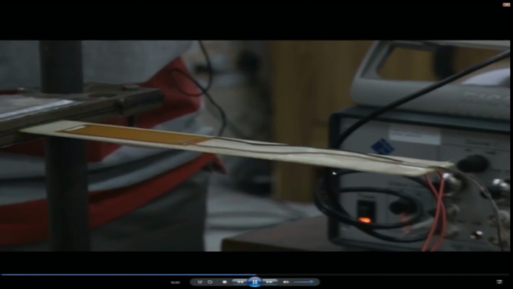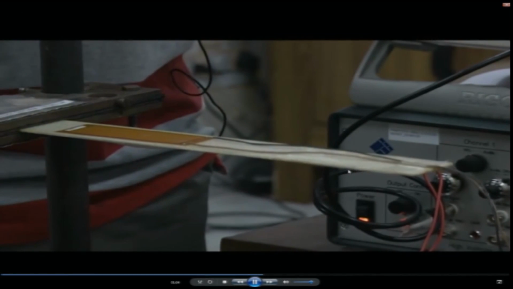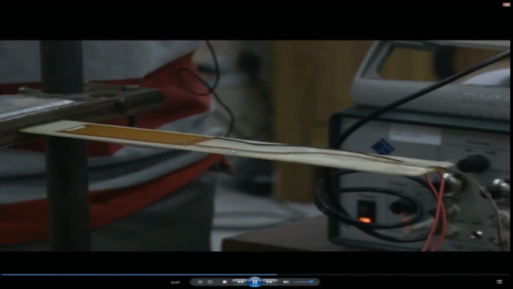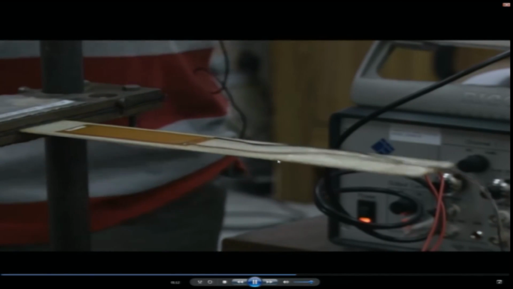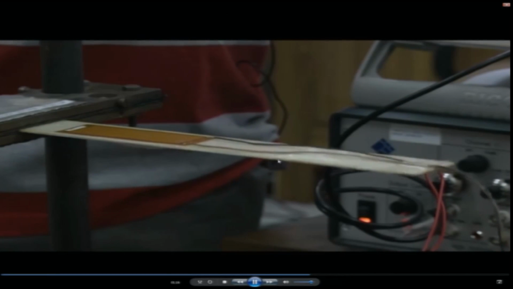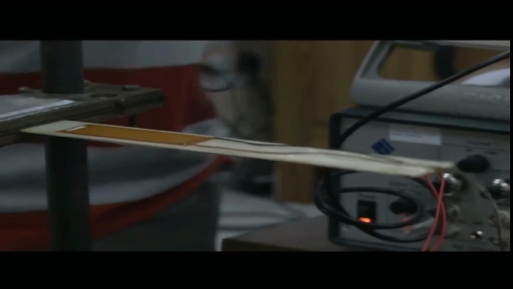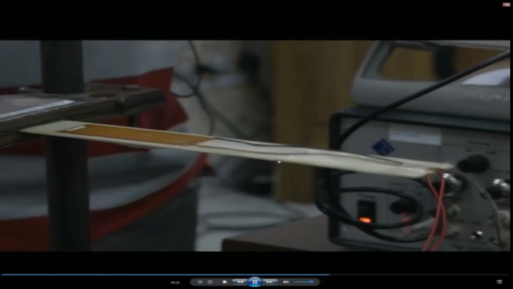By further increasing the voltage, you can increase it to an even more vigorous level. That talks about the power of this simple system, so nicely integrable to a system. This gives you some idea about the power of the composite material.